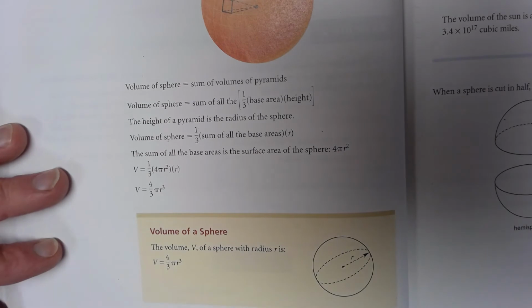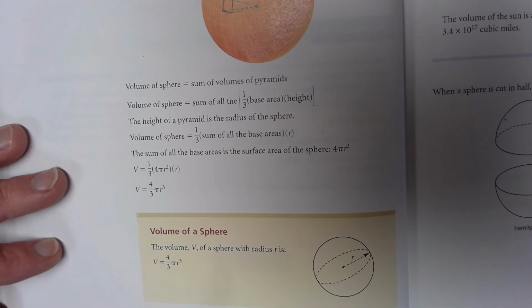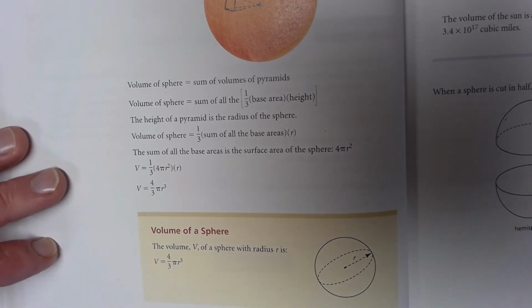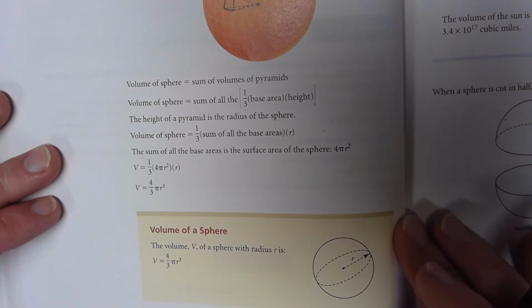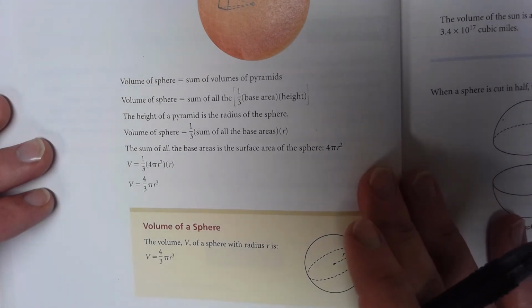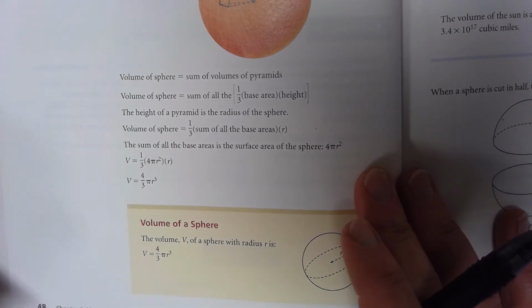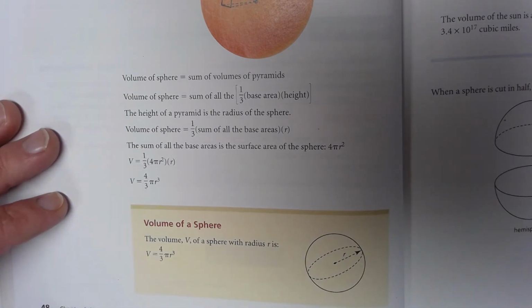Bottom of 48. Volume equals 4/3 pi radius cubed. 4/3 times pi times radius times radius times radius. It's volume, so you have to multiply by the radius 3 times. You want to know how much air is on the inside of a ball, let's say, or how much liquid you can put into a spherical tank, or how much rock is inside the moon, or I don't know, molten lava inside the core of the earth, whatever. Volume is how much is inside something. 4/3 times pi times radius times radius times radius.